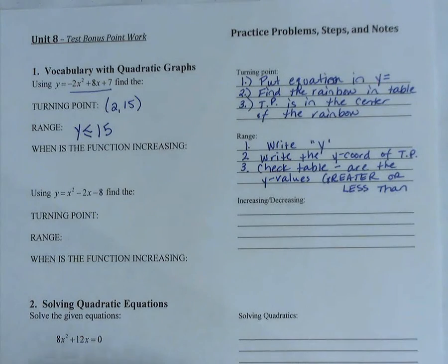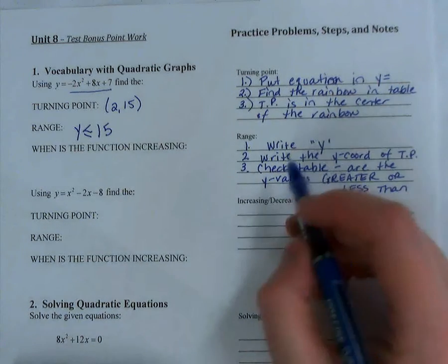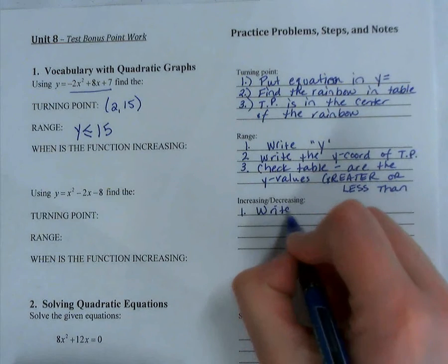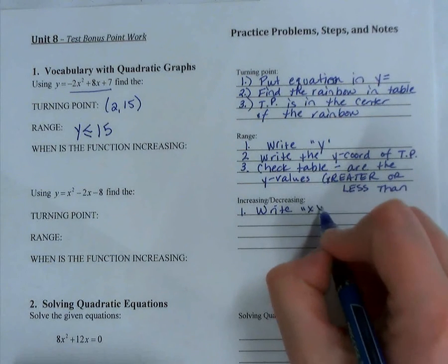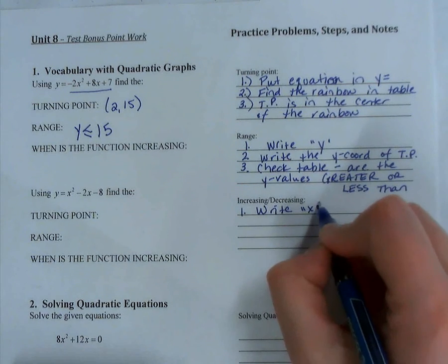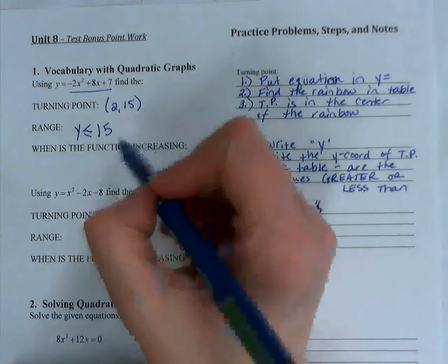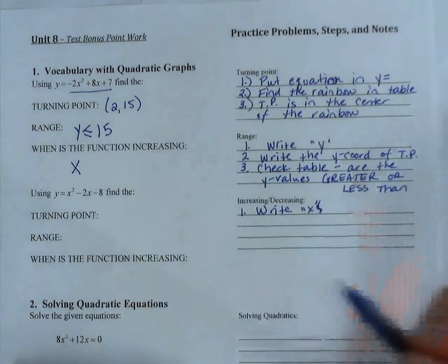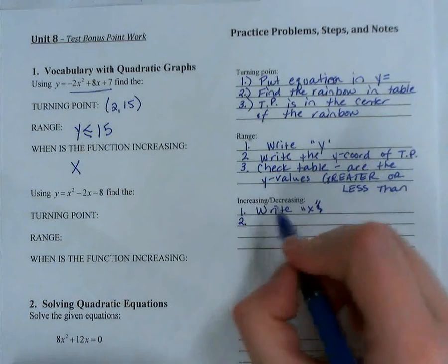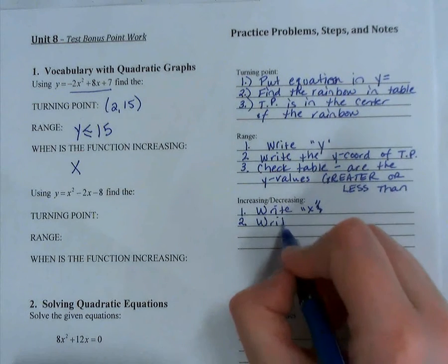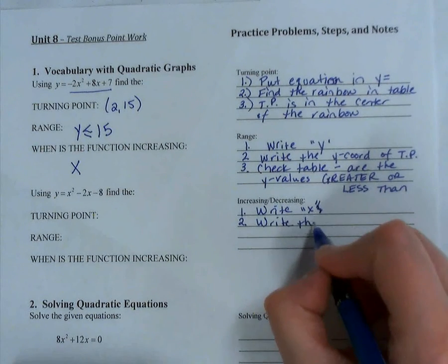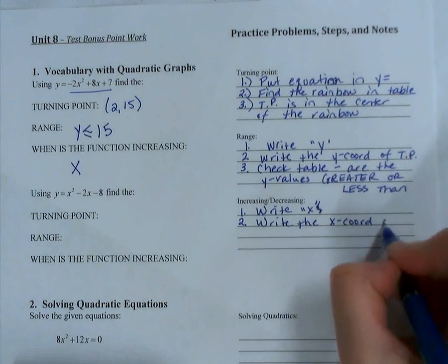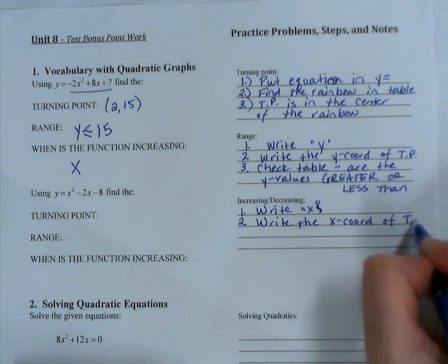Okay? So now for increasing and decreasing, the first thing you want to do is write x. Oops, that's supposed to be quotes right there. So I'm going to write, when is the function increasing? I want to look at my x coordinates, and then I want to write the x coordinate of the turning point.